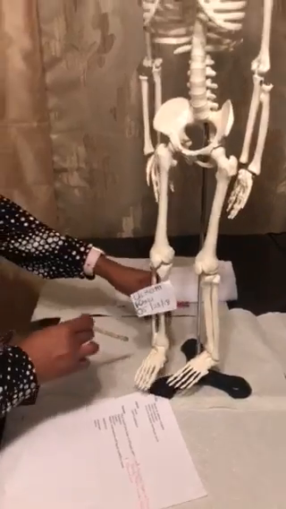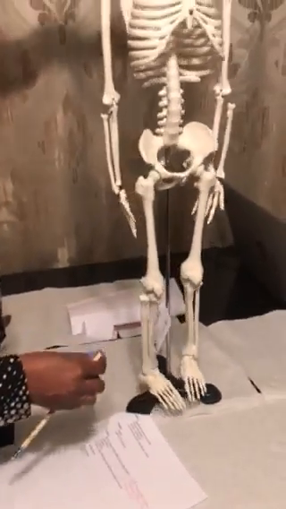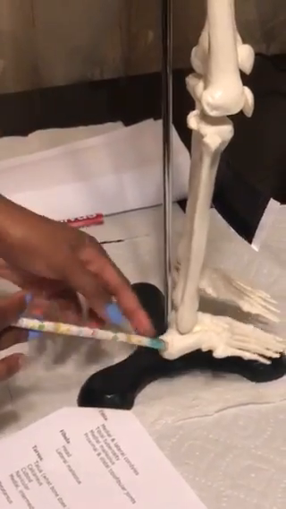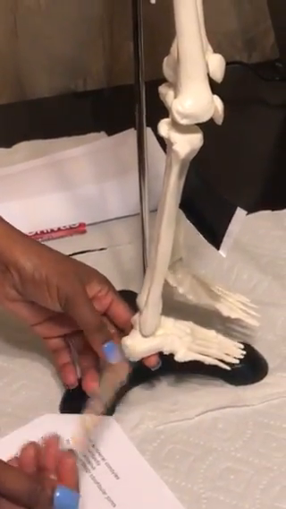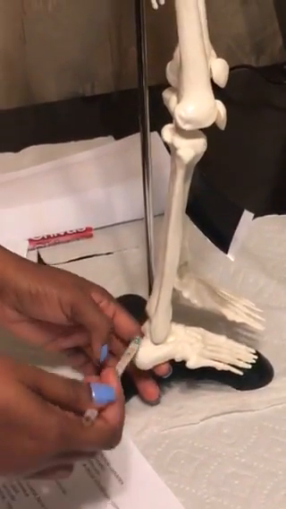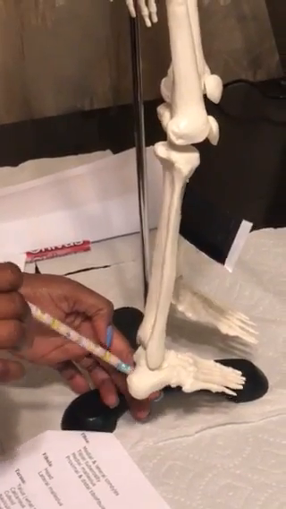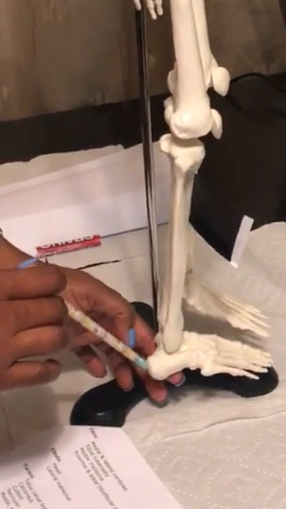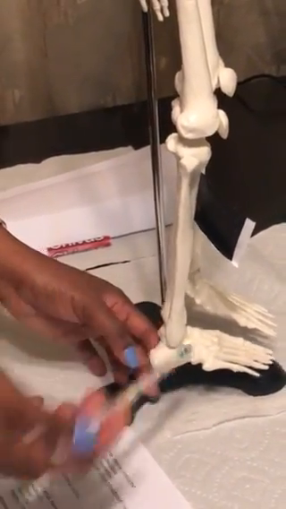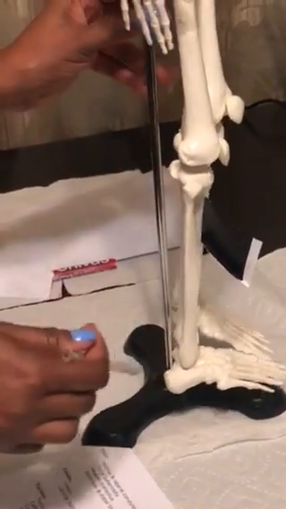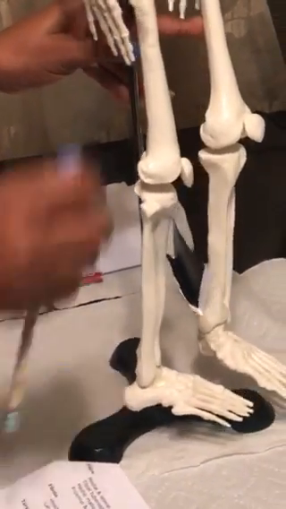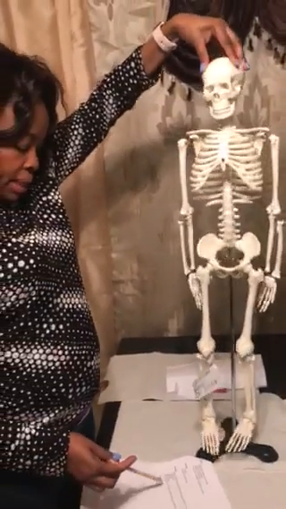So the calcaneus is this bone. I'm going to twist this so you can see. This is the calcaneus, the heel bone. Without this bone, you can't even walk. Let's say you have an injury and it's cut off, you can't walk, because that's what enables us to walk.